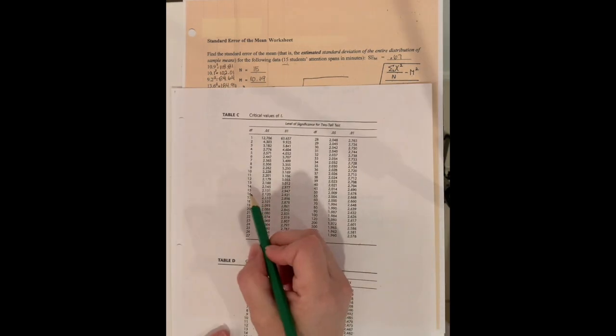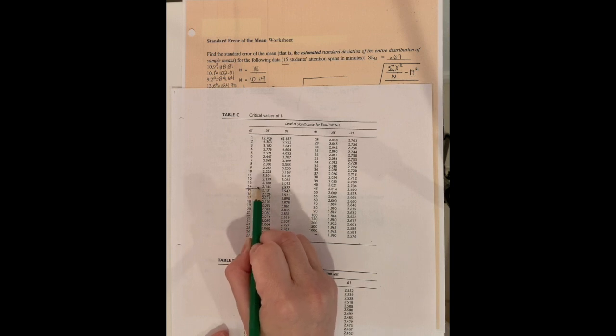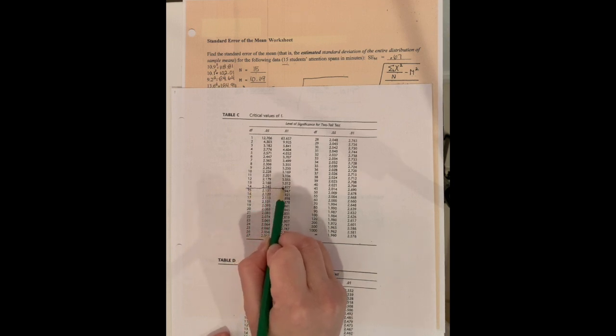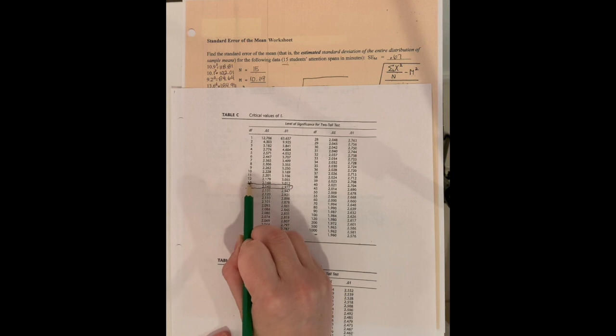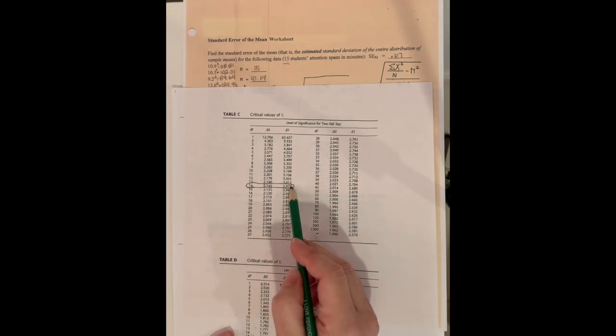Using that information, I'm going to go to table C, and I'm going to look at 14 degrees of freedom here. And on 14 degrees of freedom, there are two values. One is in the 0.05 column and one is in the 0.01 column.